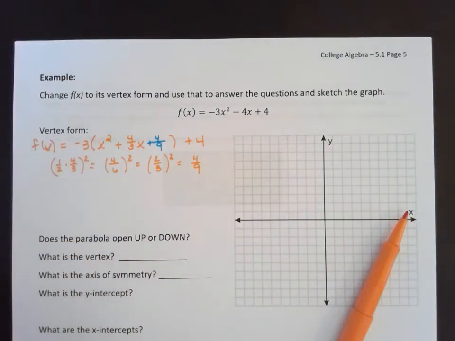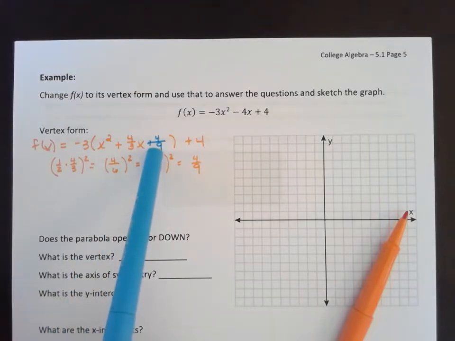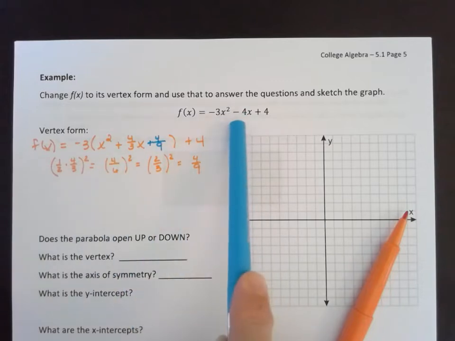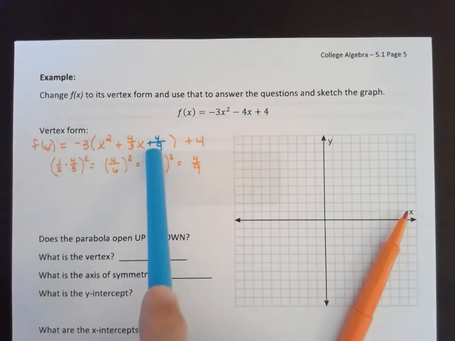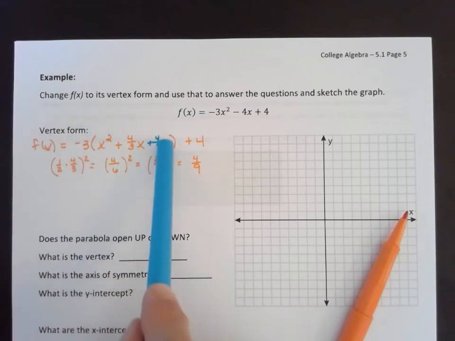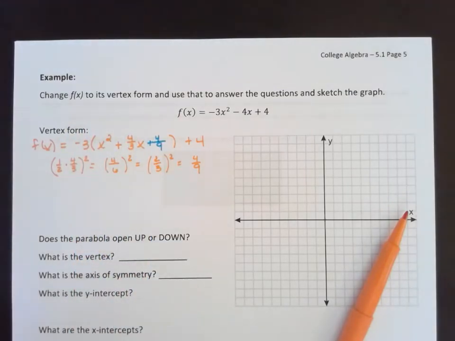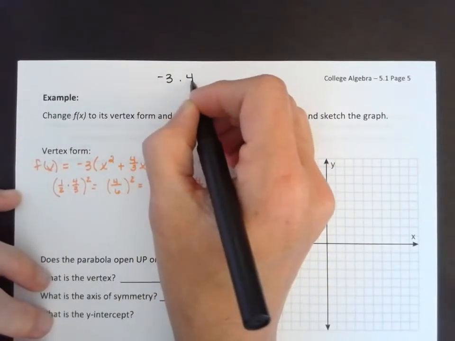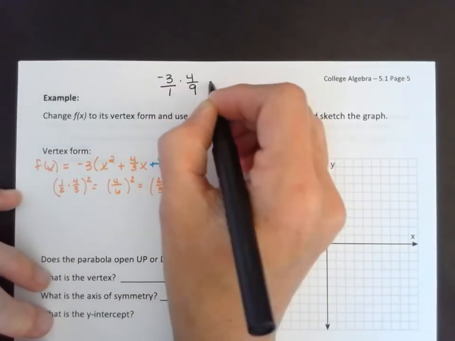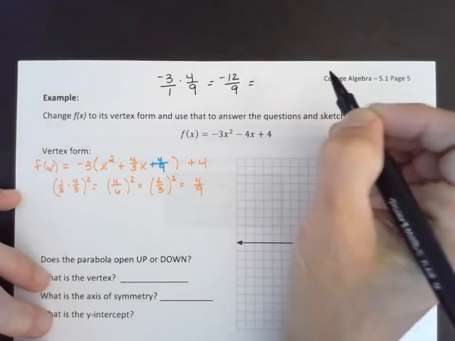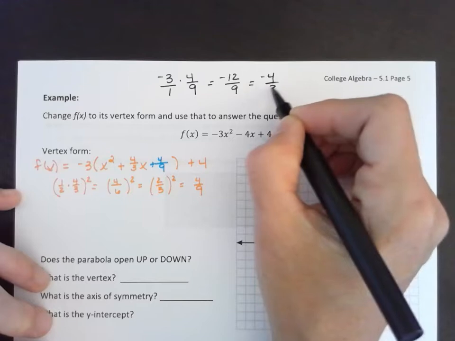But the question is, did I really add 4/9 here? If I were to multiply all this out and clean it up, I should get what I started with. I did not just add 4/9. I added -3 times 4/9. -3 times 4/9 is the same thing as -12/9 or -4/3.